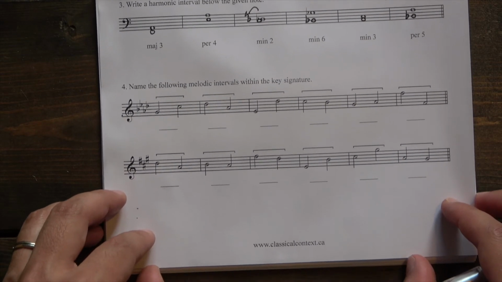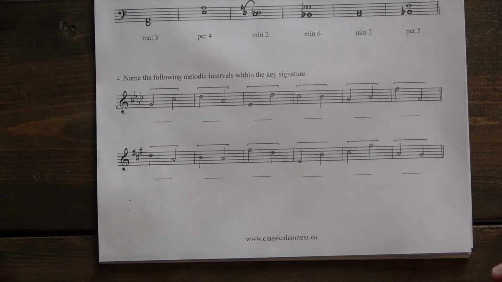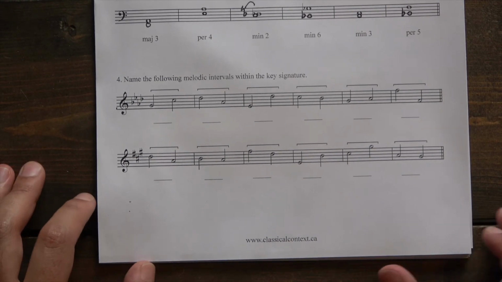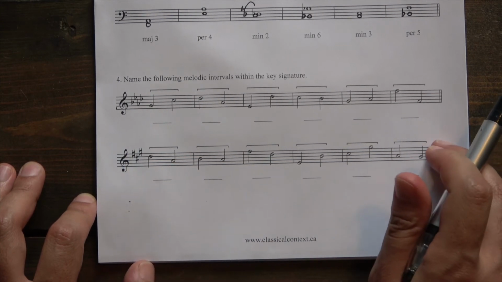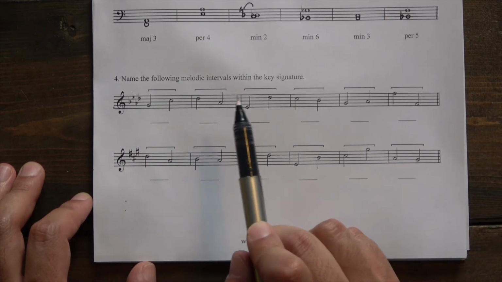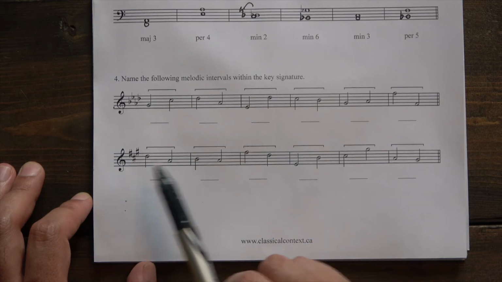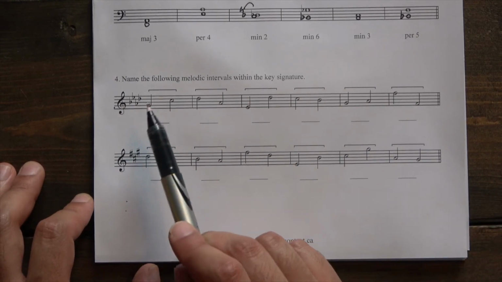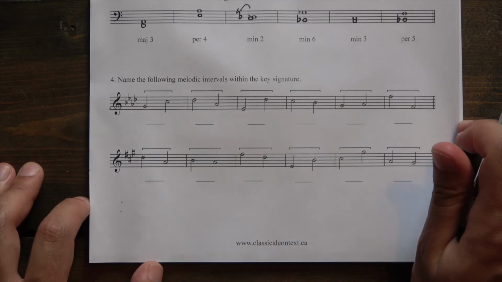And the last question. Now we are dealing with melodic intervals. It's pretty much the same question, except it looks different on the page. And I've added in key signatures here. So no matter how far down the page we are, we have to remember that we are using 4 flats in this question and 3 sharps in this question. So name the following melodic intervals within the key signature.